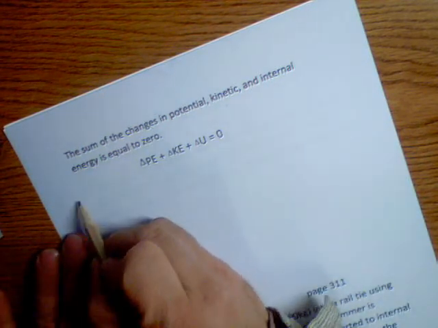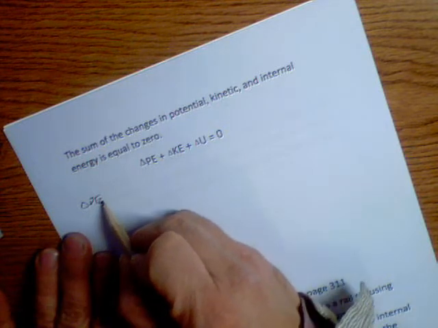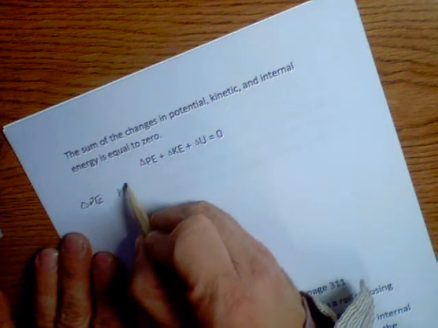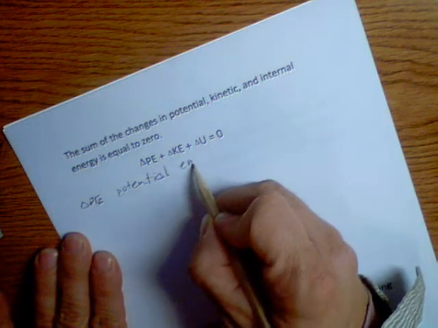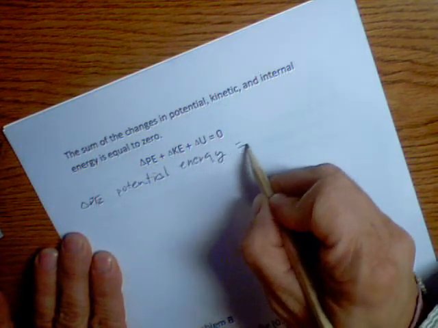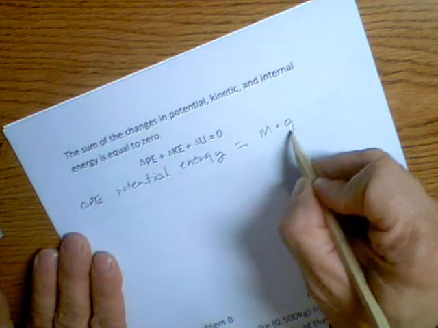So if you recall, potential energy equals the mass times gravity times height.